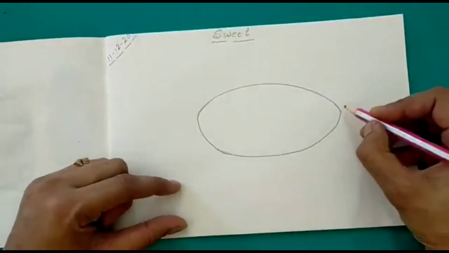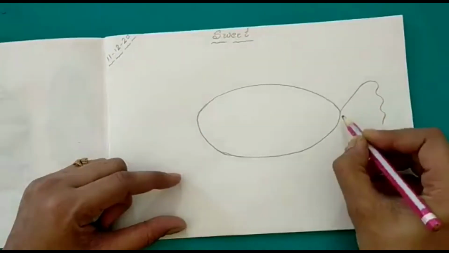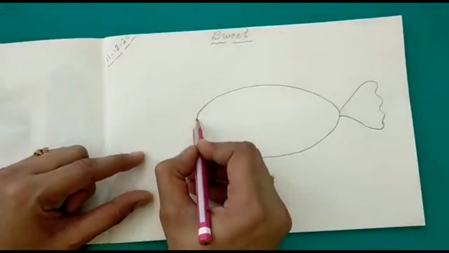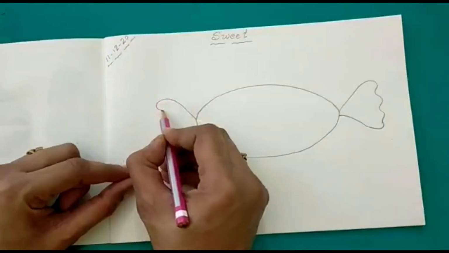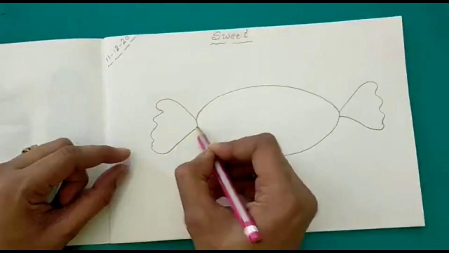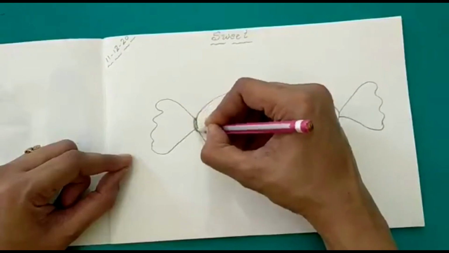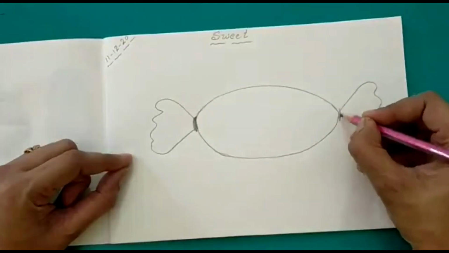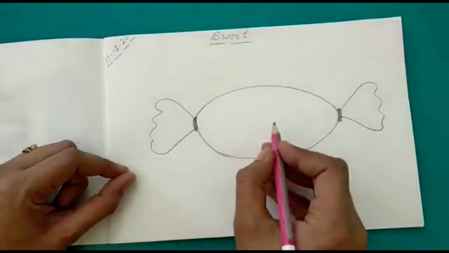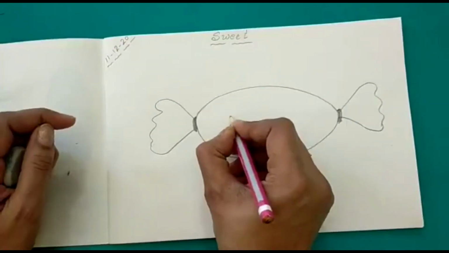And then here, like this. The chocolate wrapper. Okay. This is the side twist of the chocolate wrapper. Here you can write the name of a chocolate, like I'm writing eclairs.